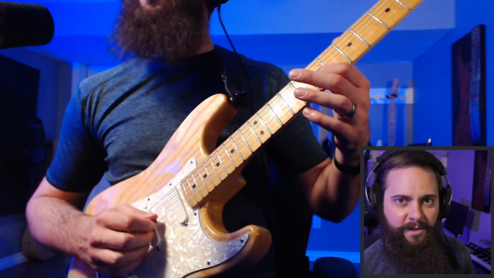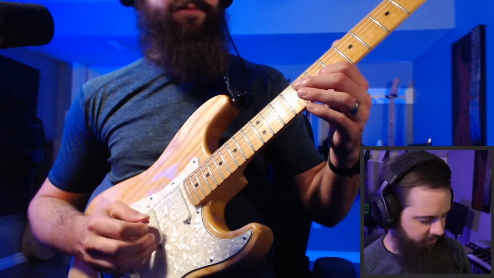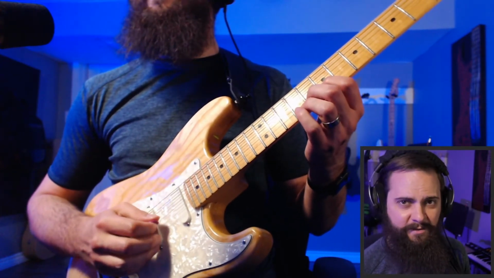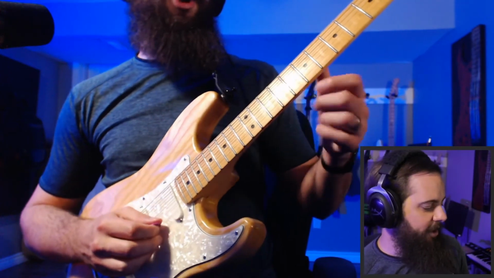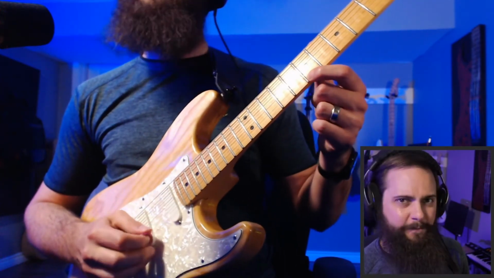Next string up, on the G string, we have the D on the 7th fret. Now this is the one we've got to tweak. On the B string, we go up to the 8th fret, which is going to be our G. And then on our high E, back to the 7th fret, we have a B.